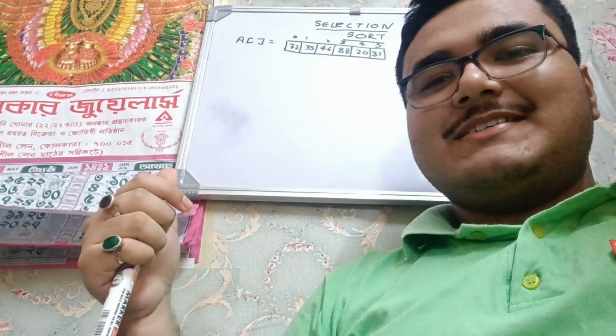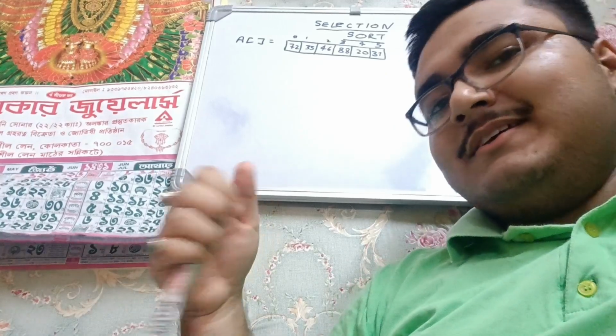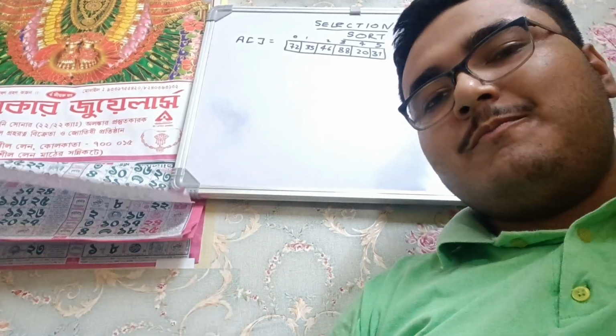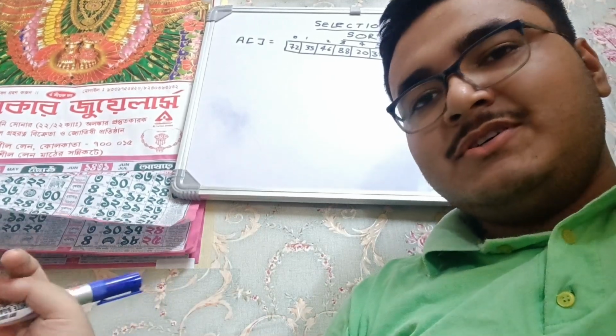So till now we have discussed two sorting techniques, that is bubble sort and insertion sort, right? Today we will be discussing another sorting technique, that is selection sort. Like the previous two sorting techniques, this will also follow the O of n square time complexity, but the process is somewhat like bubble sort.